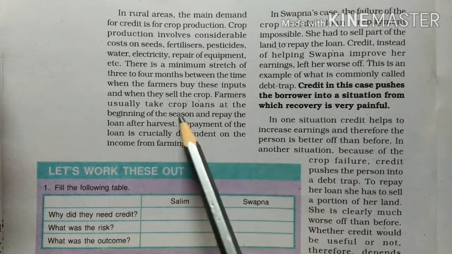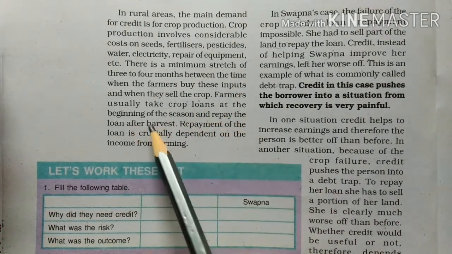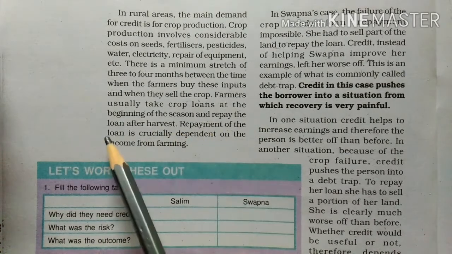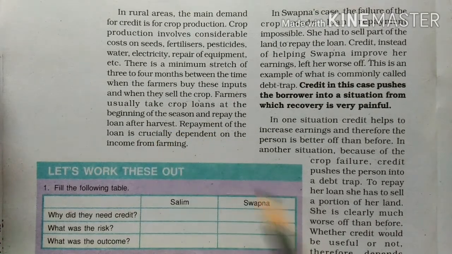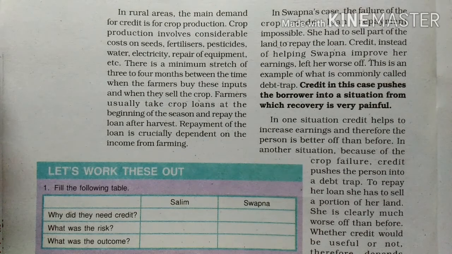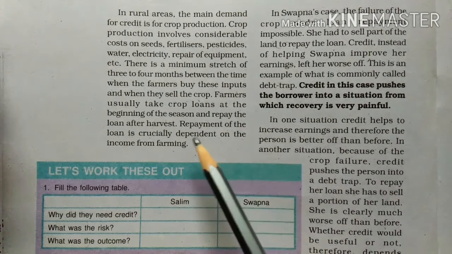Farmers usually take crop loans at the beginning of the season, meaning in the month of May or June, and repay the loan after the harvest.